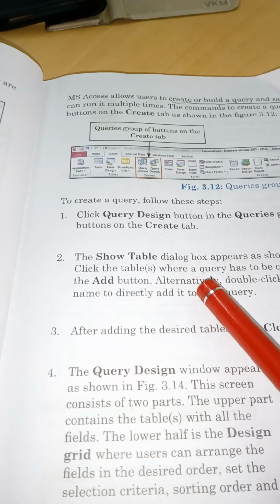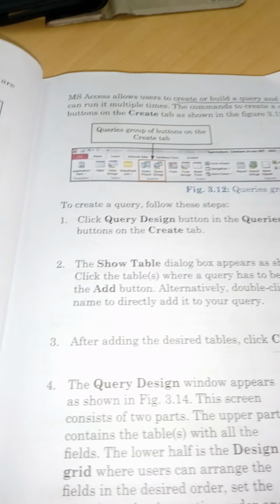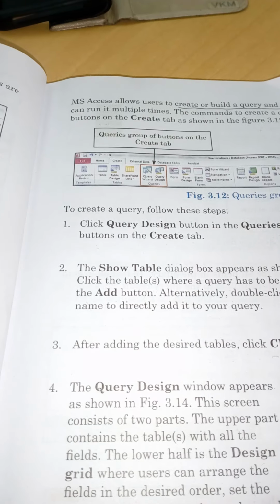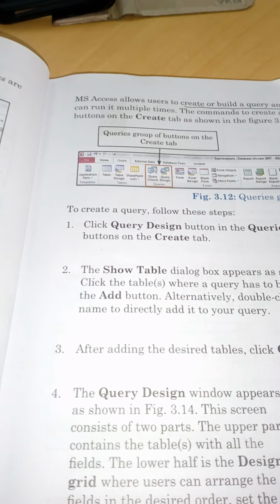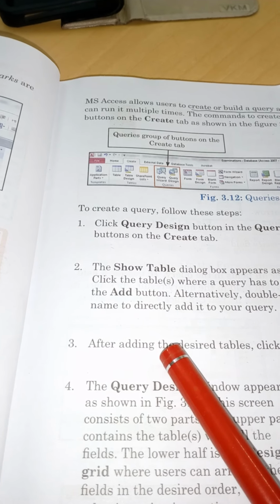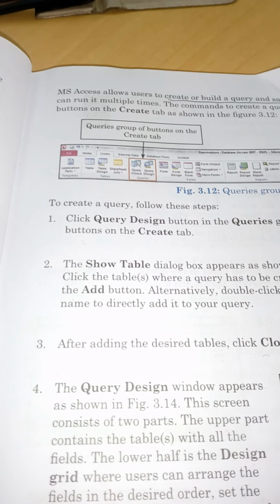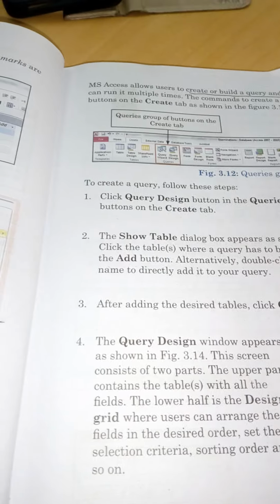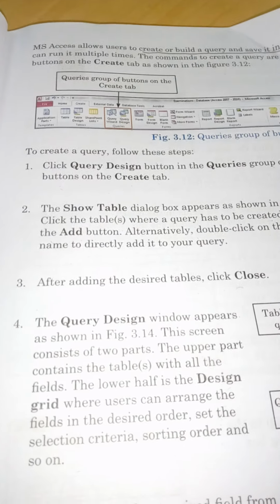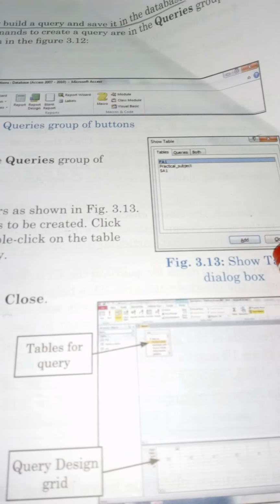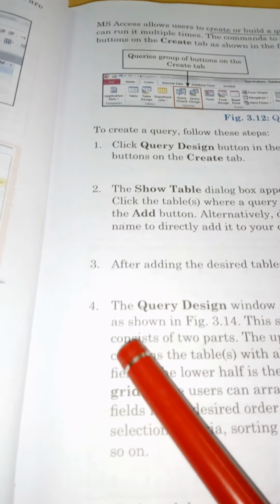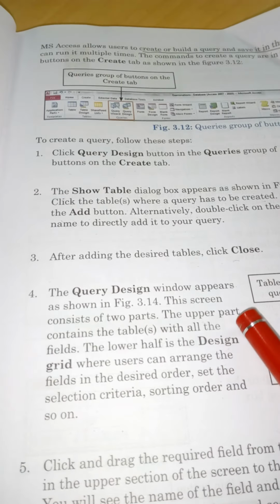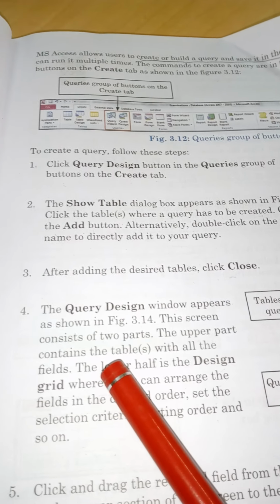The Show Table box will appear, with this list of tables. Click the Add button, alternatively double click on the table directly to add it to the query, and after that click the Close button. The query design window appears as shown.